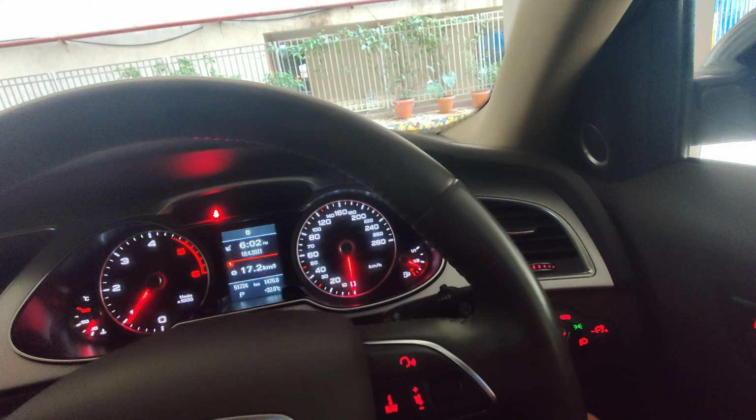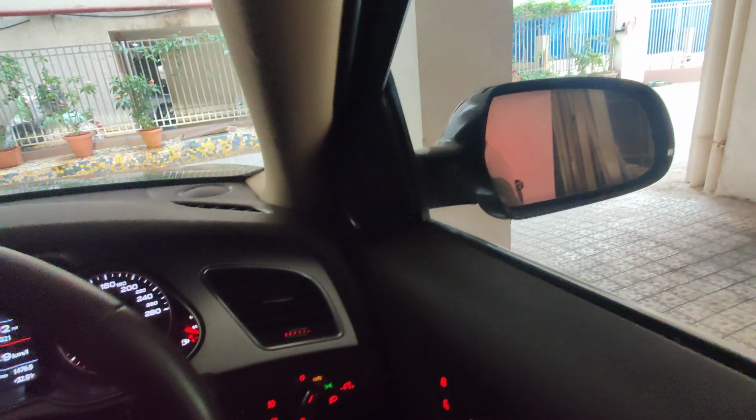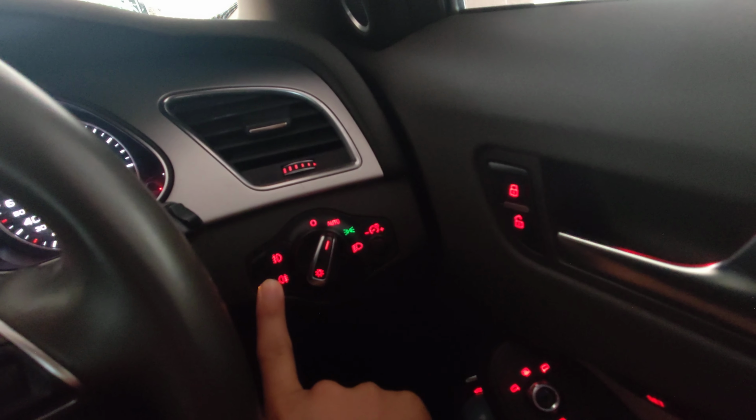In case I need to turn on the fog lights, I can switch on the front fog lights by clicking on this button. So you can see the brightness increases, or I can see in the rear view now the rear fog lights. So the brightness increases. The button for the same is given right here.